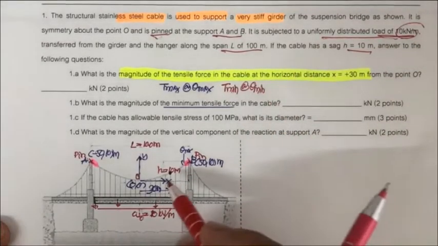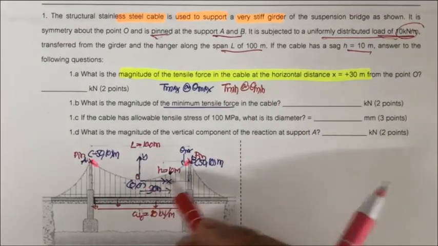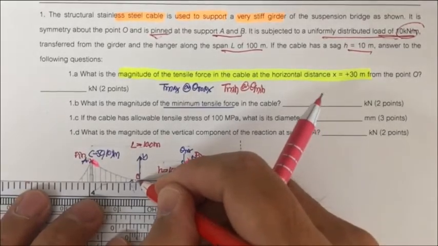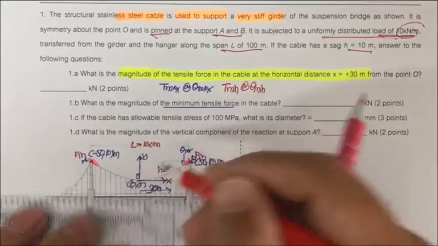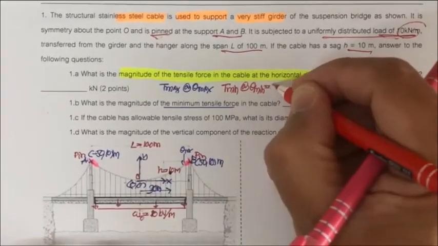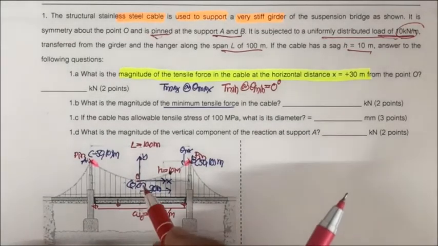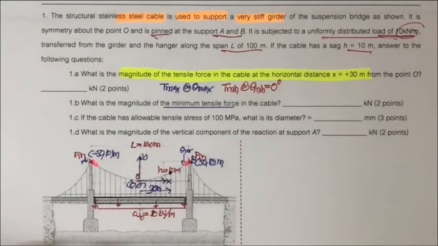And now from this picture, you can see zeta max here. Zeta min is going to be here. This is going to be at zeta min of 0 degree, in the horizontal with the x-axis.